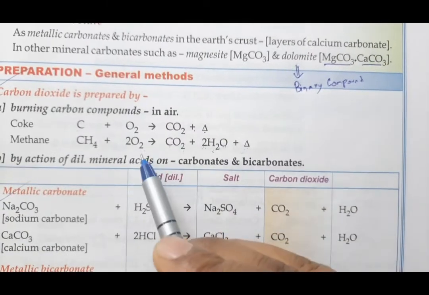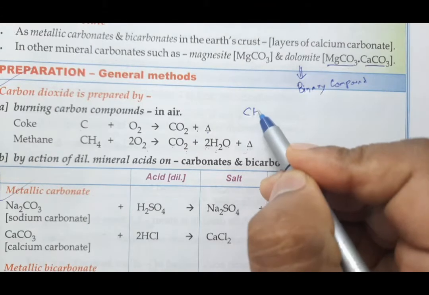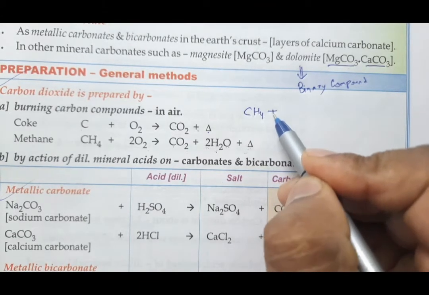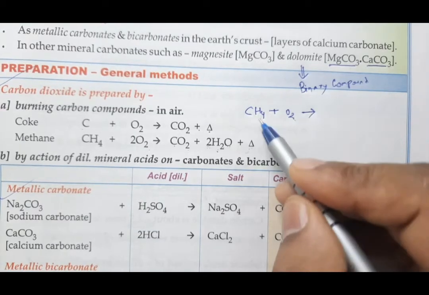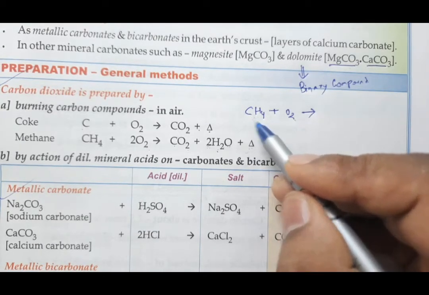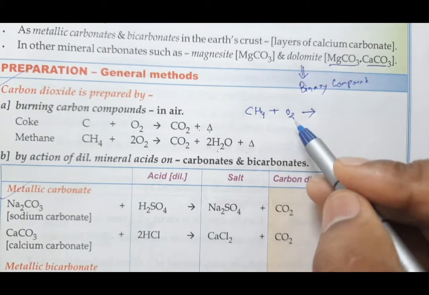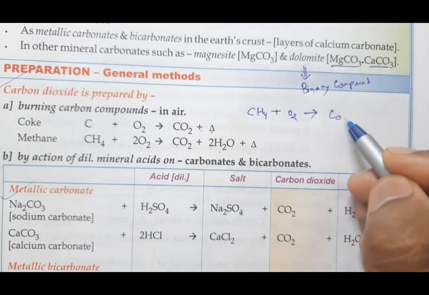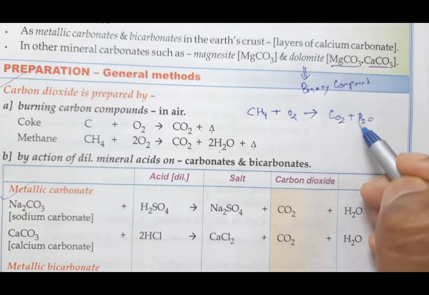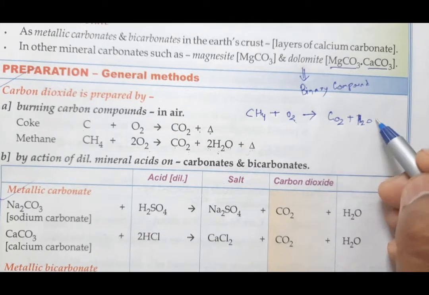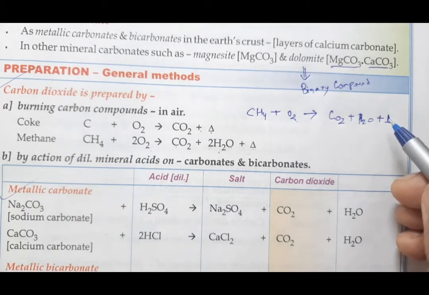So this reaction, I would like to illustrate more about this reaction, students. You should know the formula of methane is CH4. Now combustion means to react with oxygen. And you know this is a hydrocarbon. It contains only carbon and hydrogen. A compound containing carbon and hydrogen is called a hydrocarbon. So whenever a hydrocarbon reacts with oxygen, you get carbon dioxide and water vapor, that is H2O. And this is an exothermic reaction, so we write plus heat. This triangle means it is an exothermic reaction because heat is evolved.